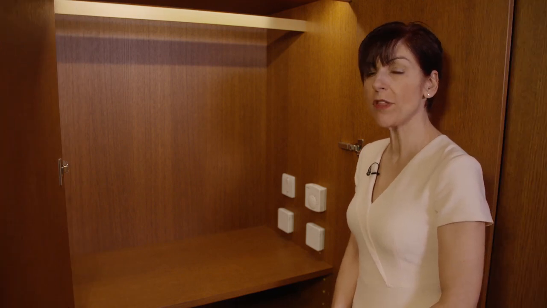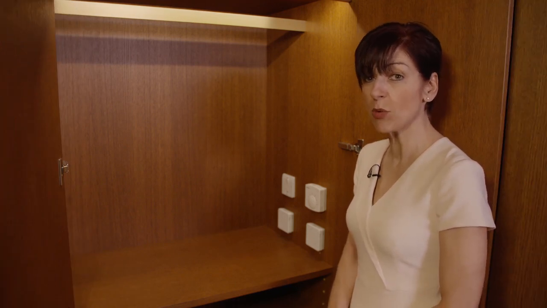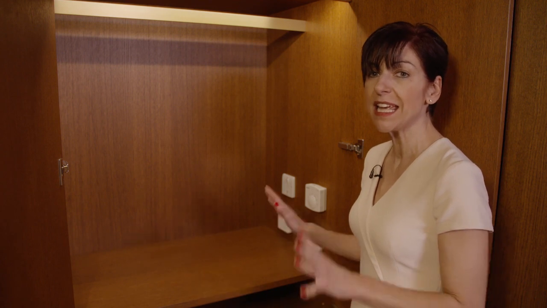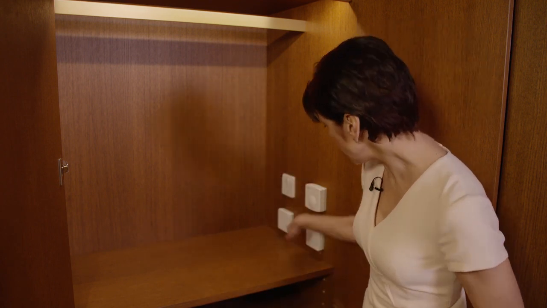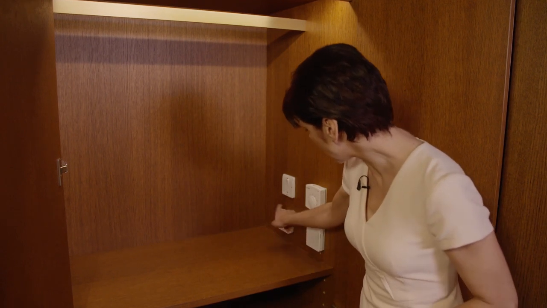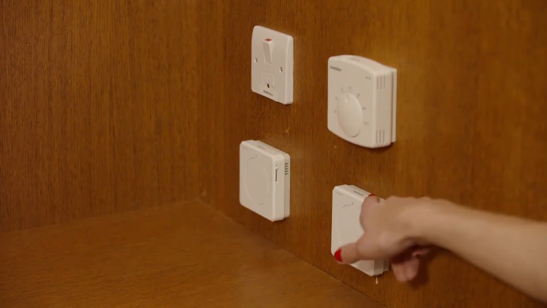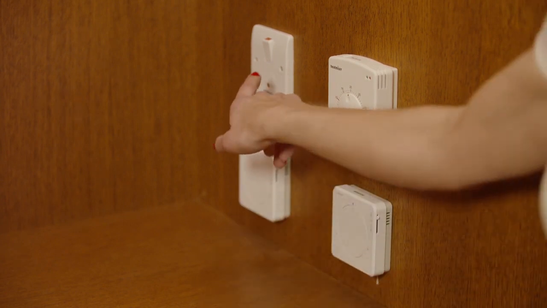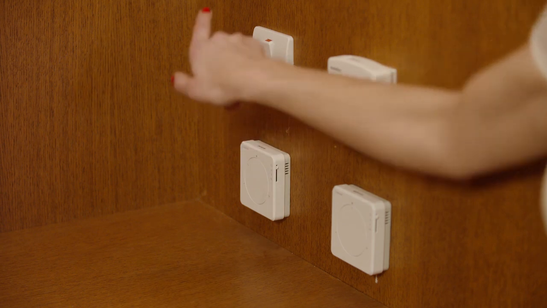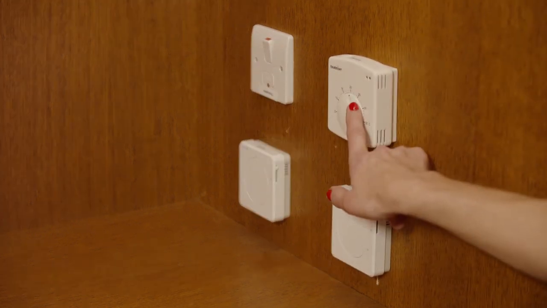As I mentioned before, the thermostats for your heating and your warm walls will be located inside the bedrooms in one of the fitted wardrobes. So you can see here we've got the 2 thermostats that are labelled for the ensuite and the bedroom. And above we've got the warm wall, so the isolator switch and the thermostat control.